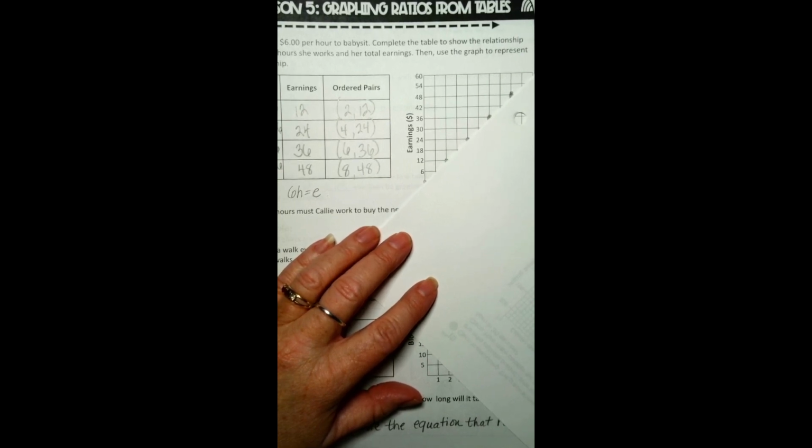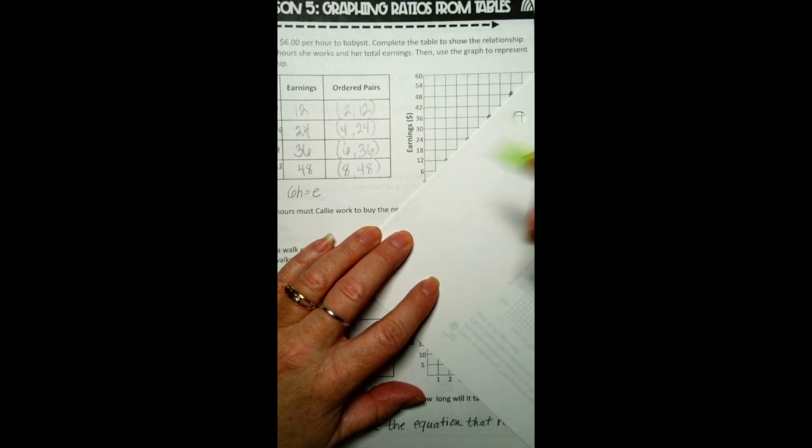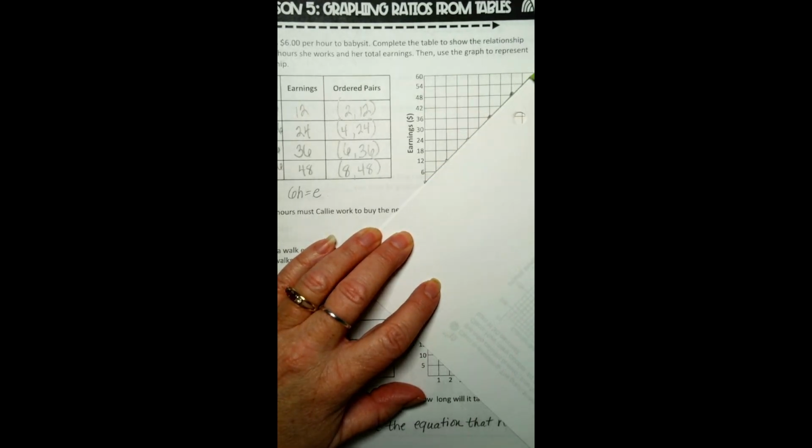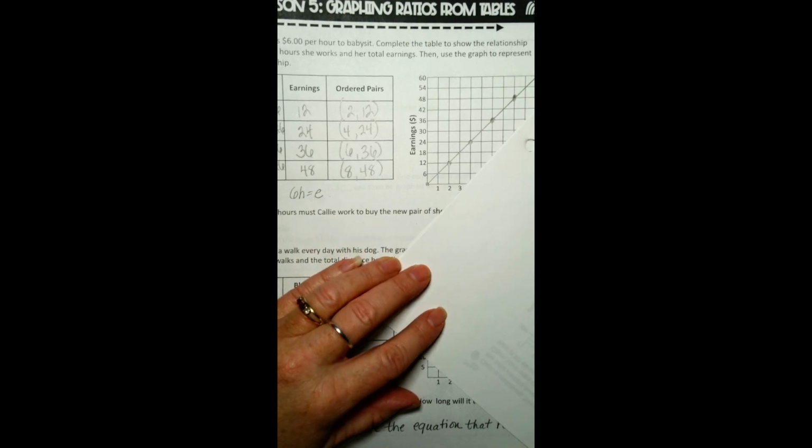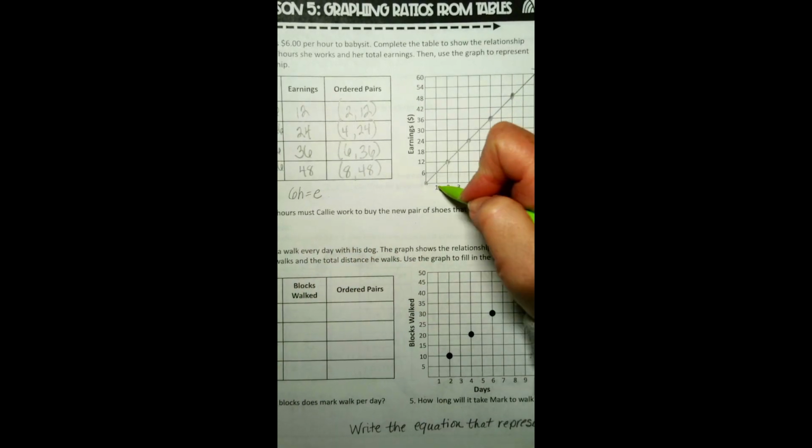Now, in order for ratios to be equivalent, the line has to go through the origin. If it doesn't go through the origin, then they are not equivalent ratios. And 1, 6 does, in fact, work on there.